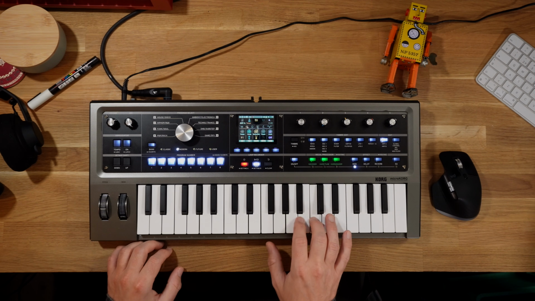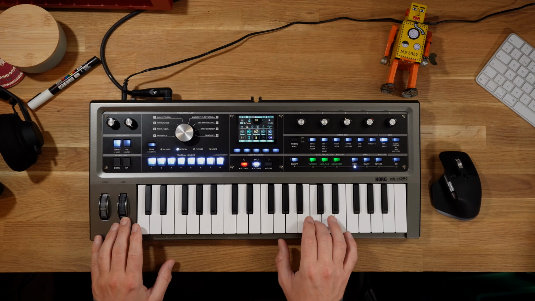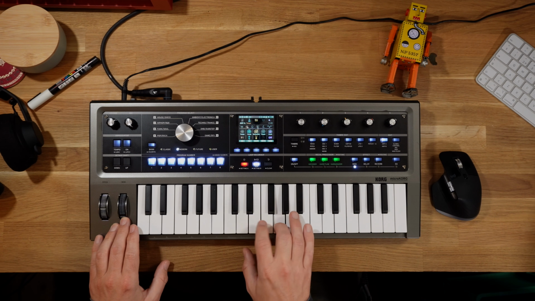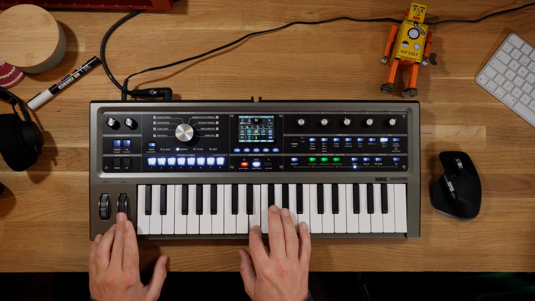Okay. And we can actually overdub on top of that, but it's not multi-track recording, so whenever it's recorded, it's what it is. Now it's all in there.